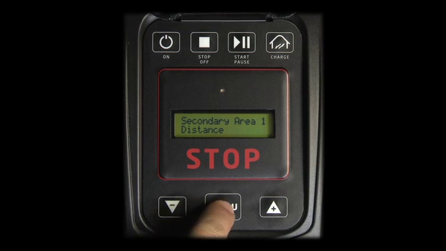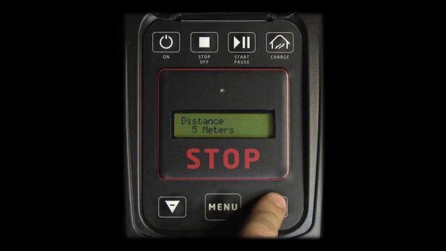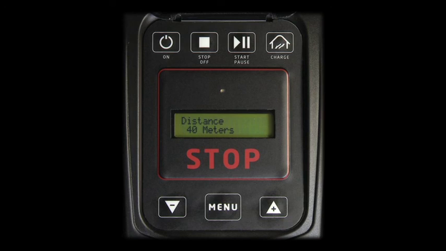Press Menu to access distance. Set with plus the approximate distance in meters or feet the robot needs to run on the wire in order to access the secondary area. Then add to this distance the meters or feet the robot needs to run on the wire in order to stop following it and start cutting in a central position of the secondary area. Press Menu when set.